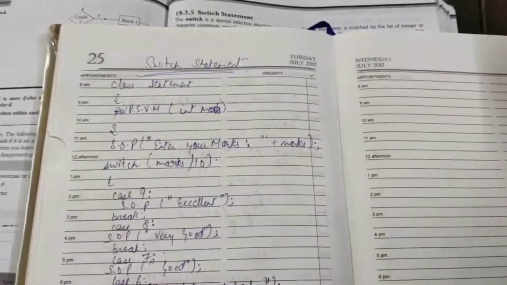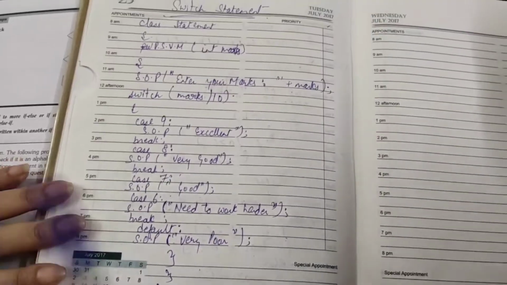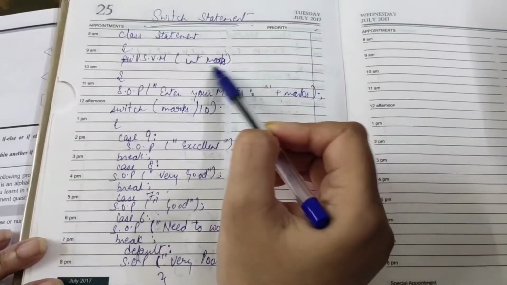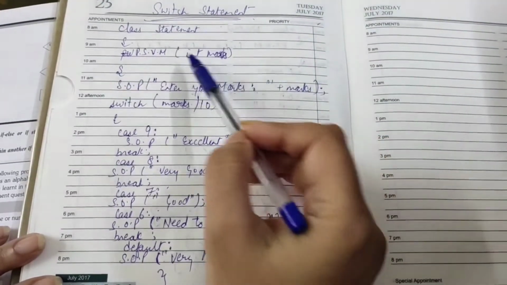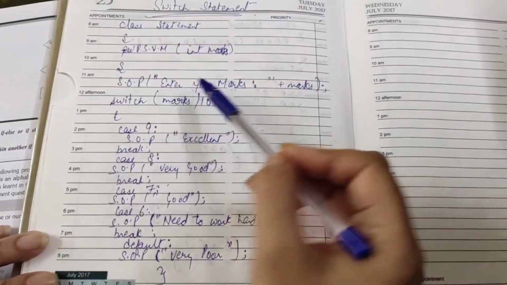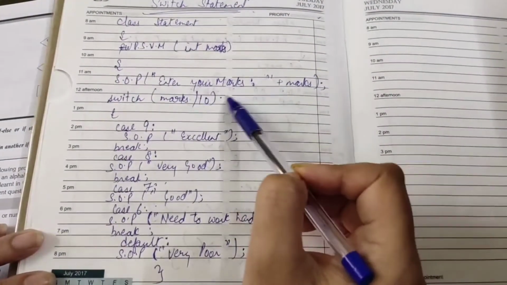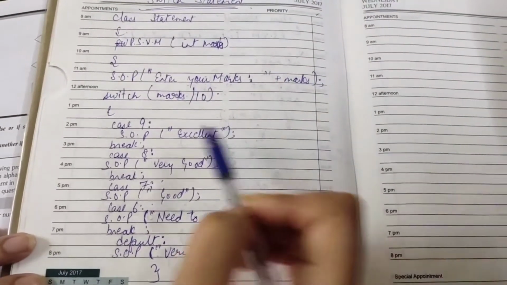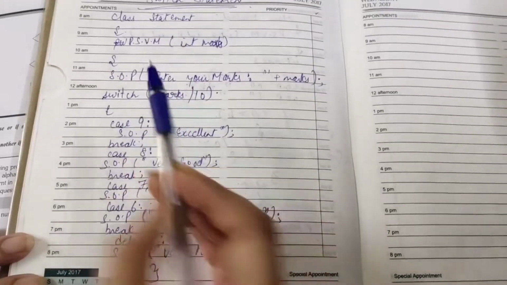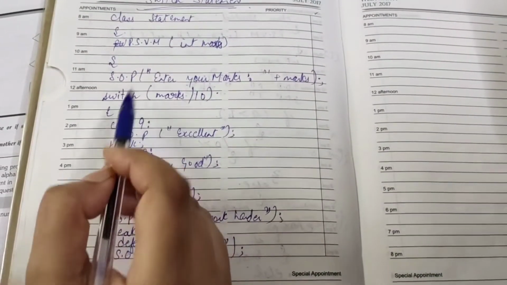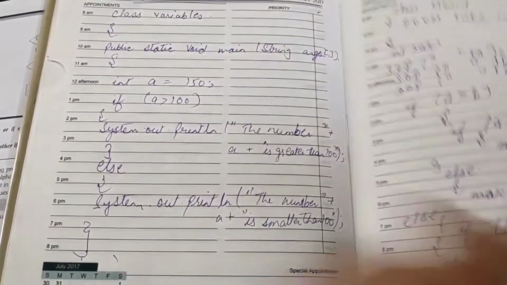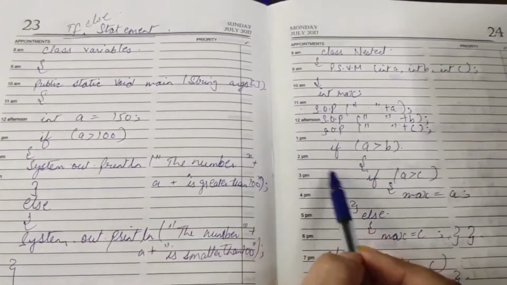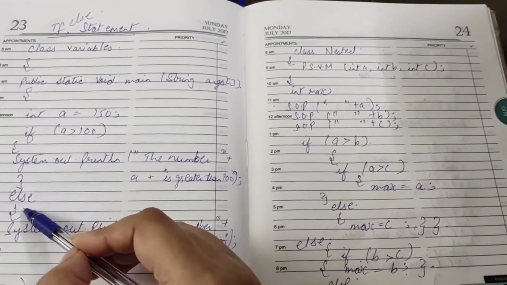Here I'm using a program. Class statement, then public static void main. The variable is marks, int marks; the data type is int. System.out.println, enter your marks. Whatever marks you want to enter, you can enter here, and it will be stored in marks. The switch statement is used. Now, these are all keywords, so whenever we write statements or consider an example, these are in small letters, because they are keywords.